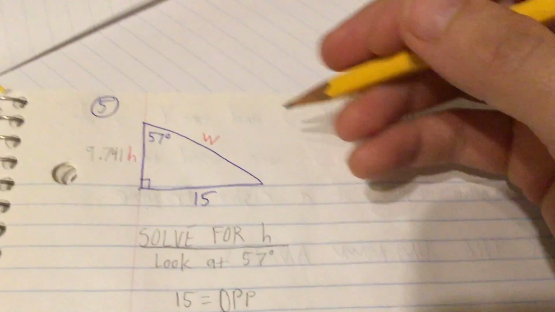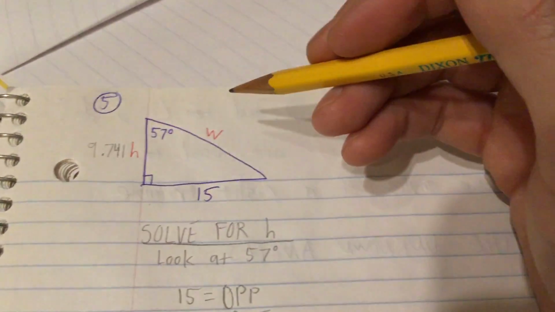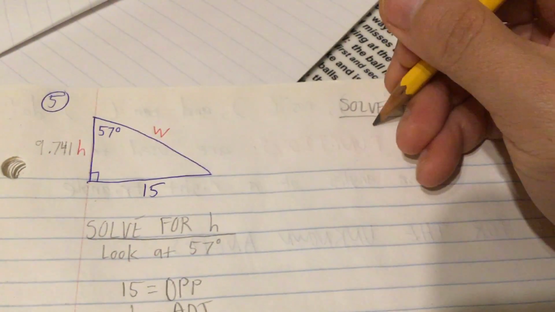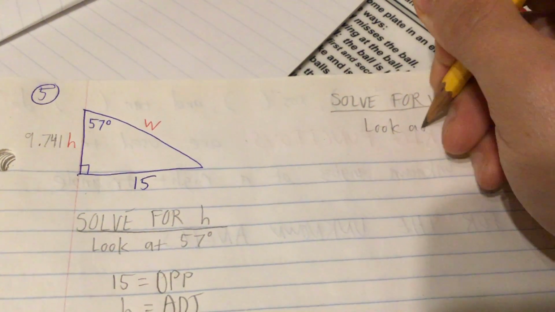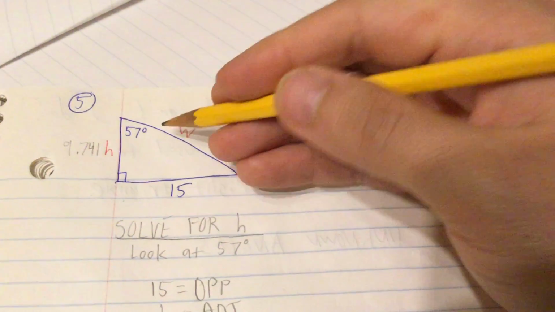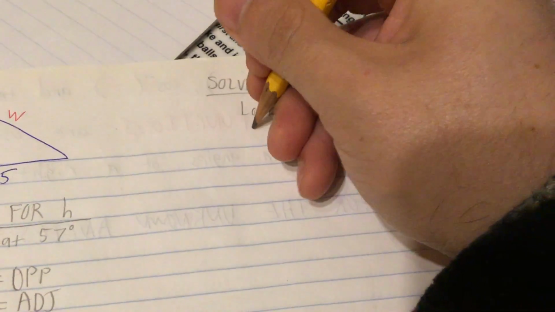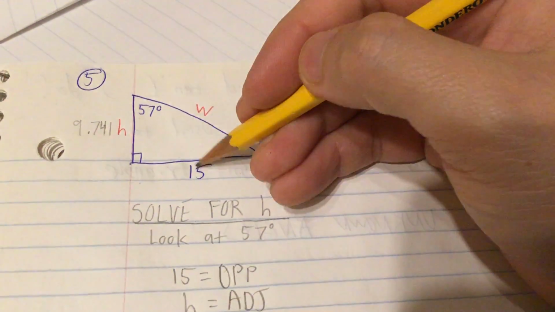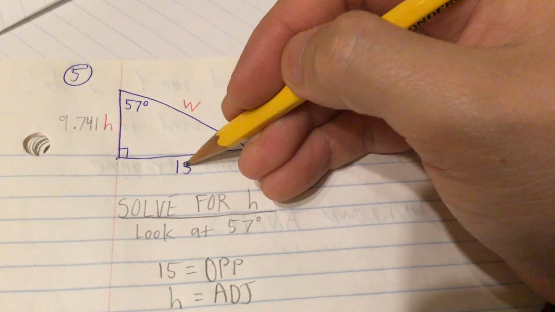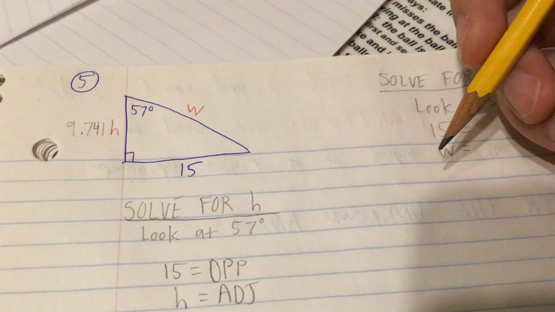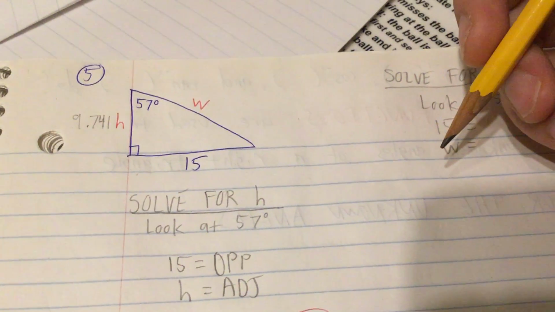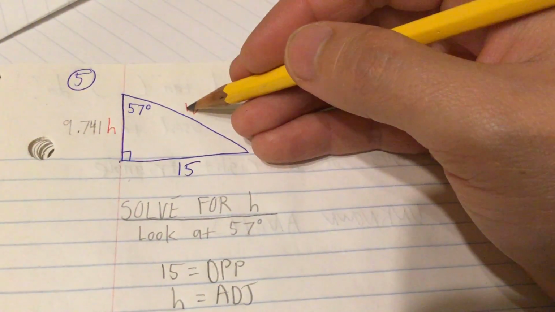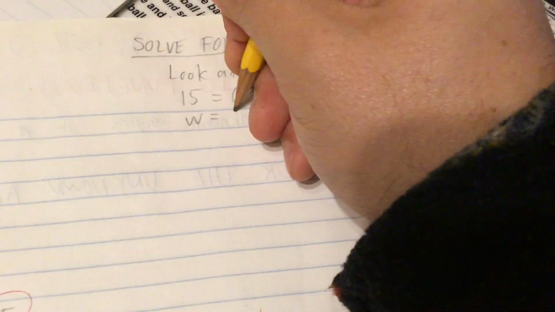Okay, and I don't want to take the Pythagorean theorem away from you. If you want to do 9.741 squared plus 15 squared is equal to W squared, go for it. So I'm going to look at the 57 degree angle. I like 15 and I like W. Looking at 57 degrees, what is the relationship between 15 and 57 degrees? Opposite, adjacent, or hypotenuse? It's the opposite side. And W compared to the 57-degree angle is the hypotenuse.